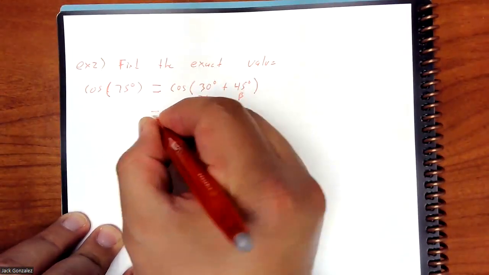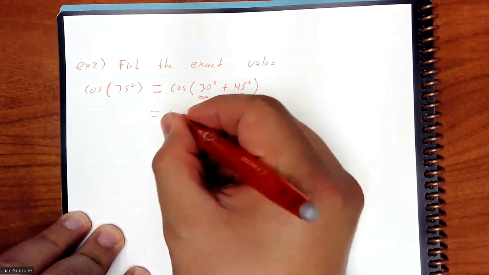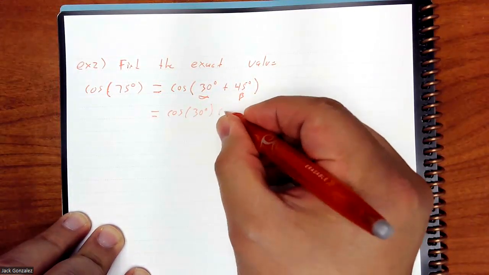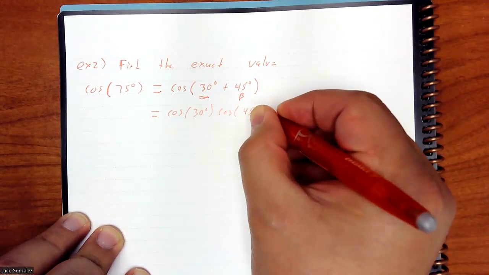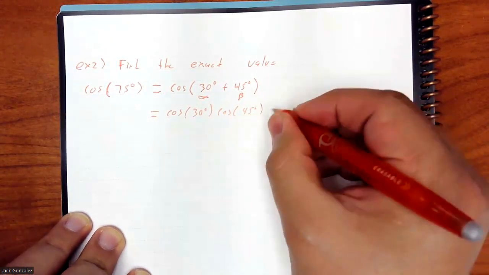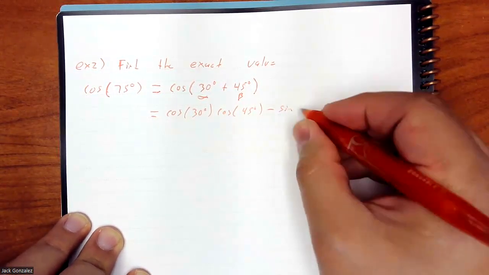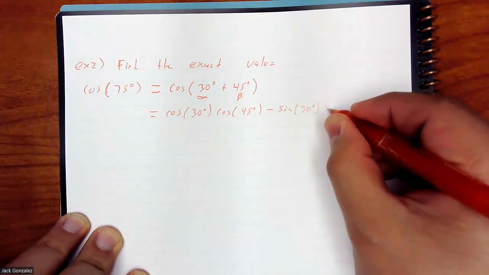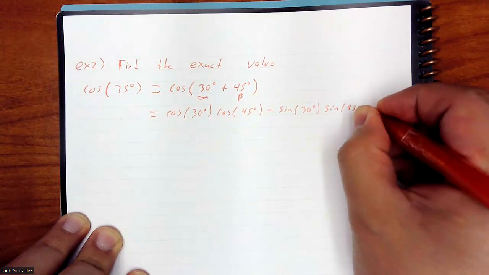So right here we get, formula says, cosine 30 cosine 45 minus sine 30 sine 45.